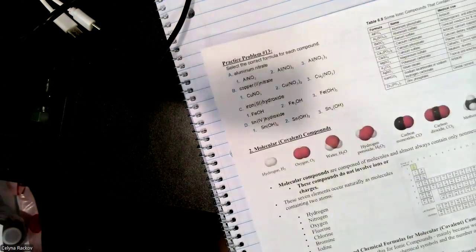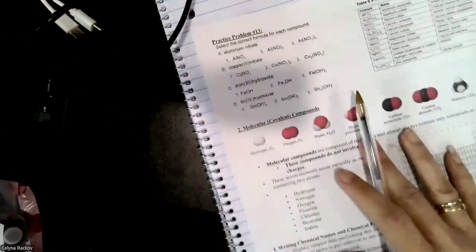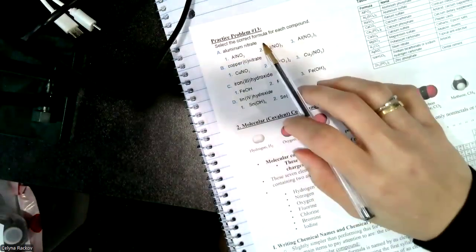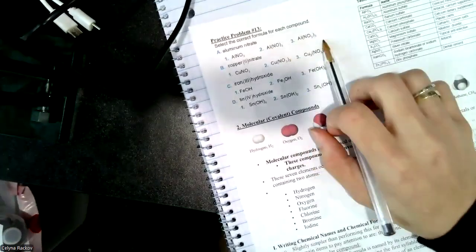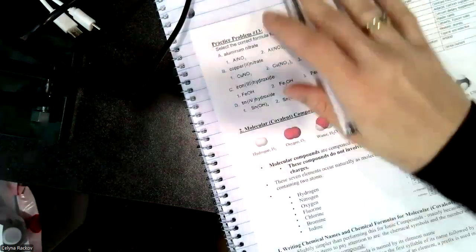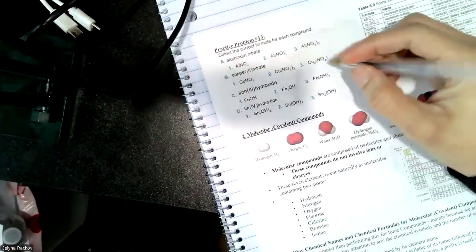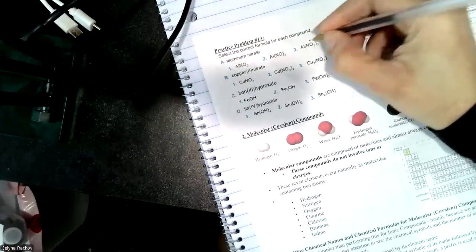All right, what's the next one? Let me check here. So we have some practice problems. Select the correct formula for each compound. Nitrate is 1 minus, right?